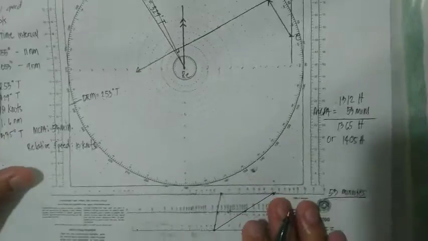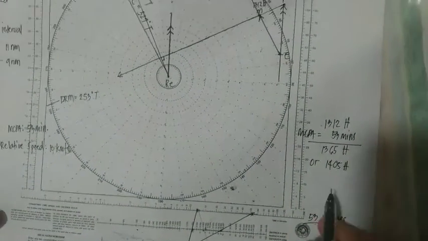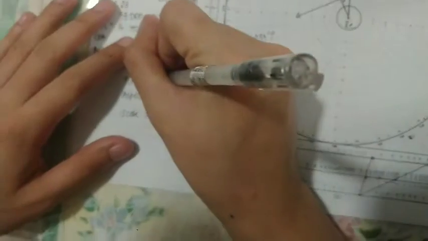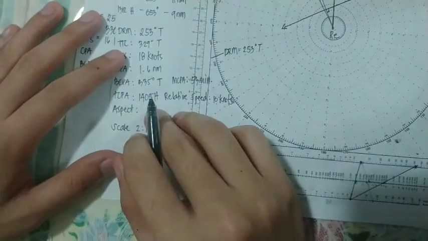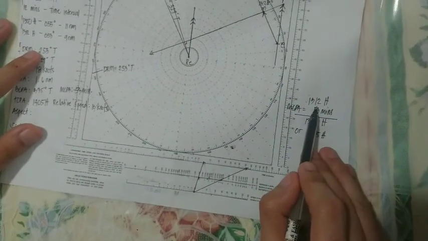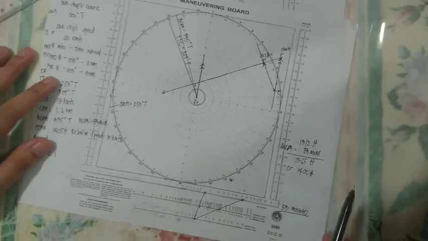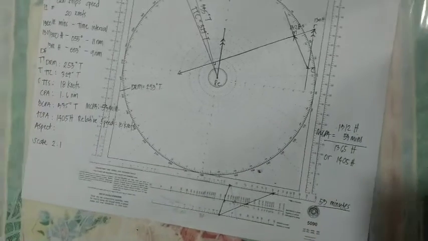So your TCPA is 14:05 hours. You add the 53 minutes to the last observation time of 13:12, and the result is 14:05 hours.